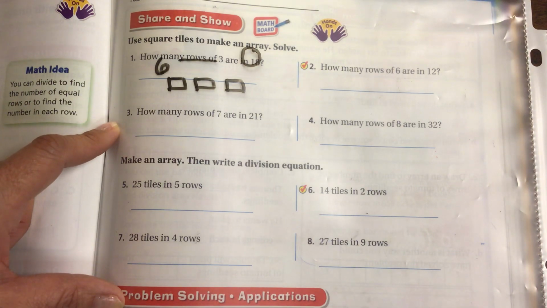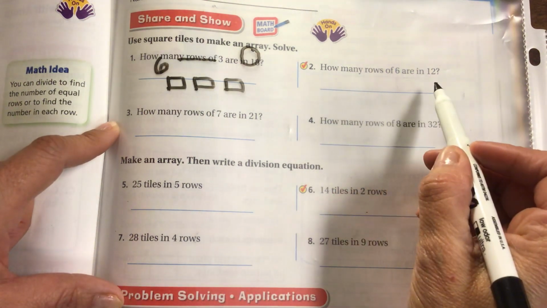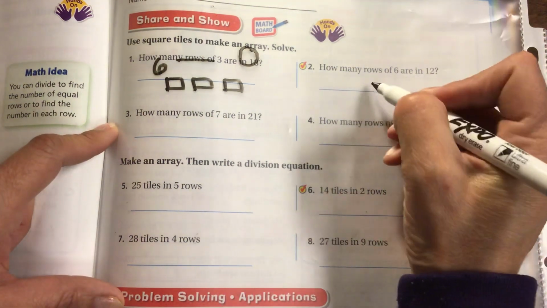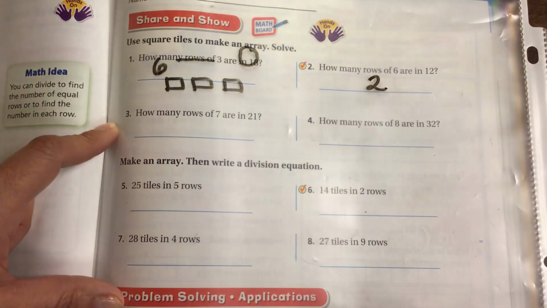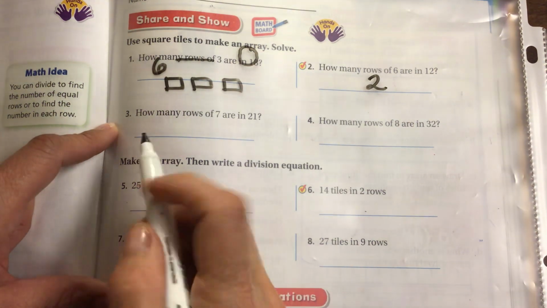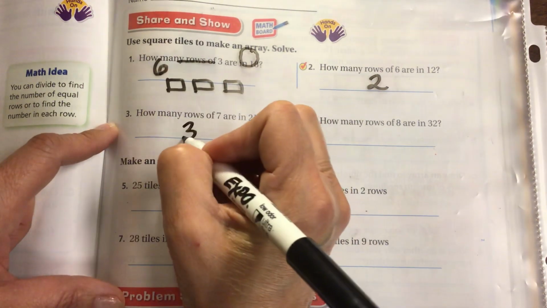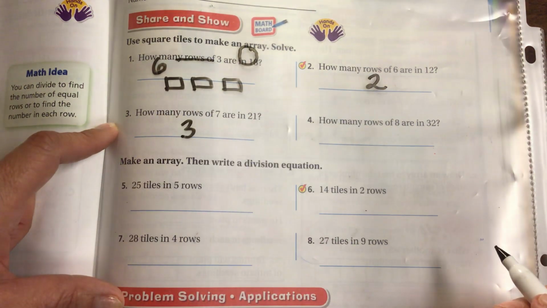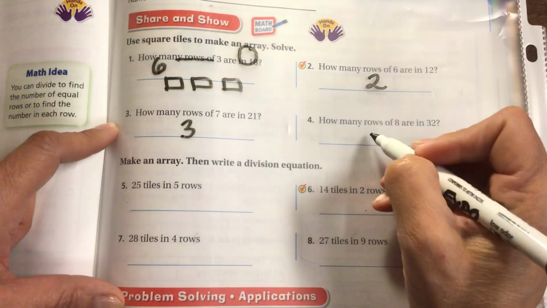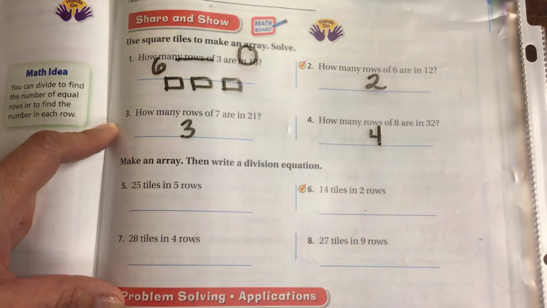Okay, we're back. Let's check and see how you guys did. How many rows of 6 are in 12? There are 2 rows of 6 that are in 12. Number 3, how many rows of 7 are in 21? There's 3. How many rows of 8 are in 32? You should have 4.